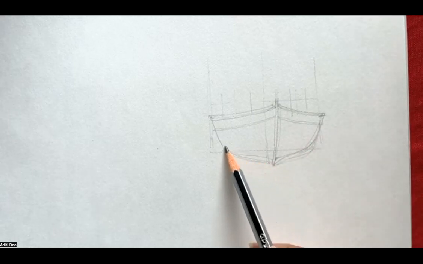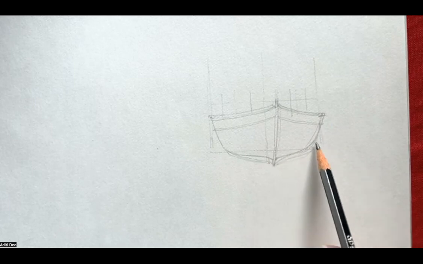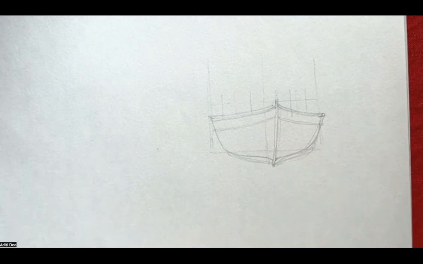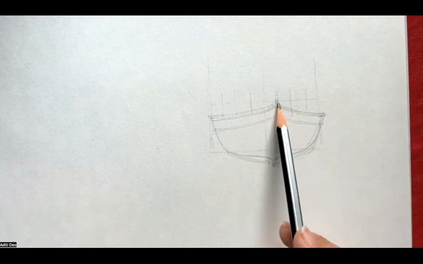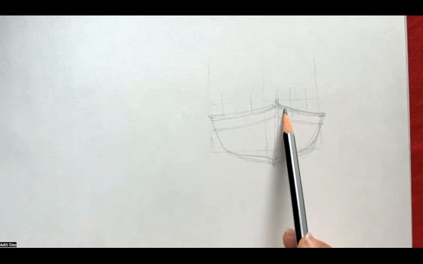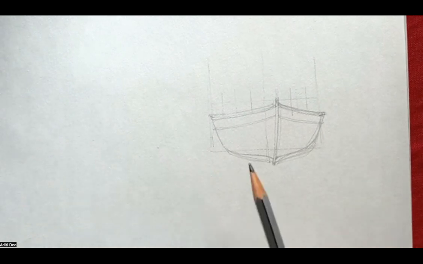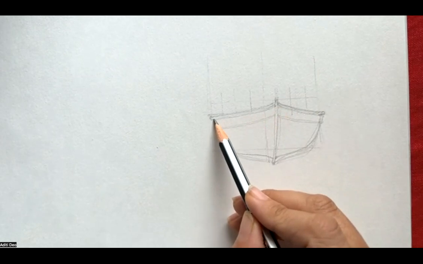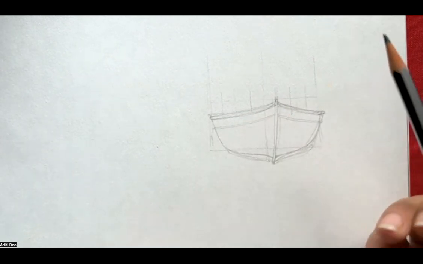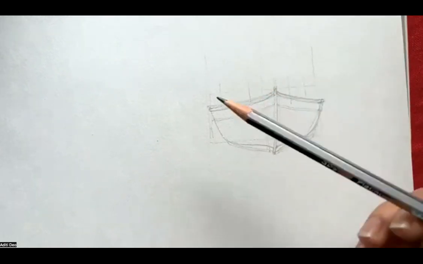Or at least it looks like that because there's a dark brown patch at the base of the boat. This is it, getting this shape right. Also, this is much straighter. So the teeniest of line changes will make your boat look convincingly as a boat or something else.